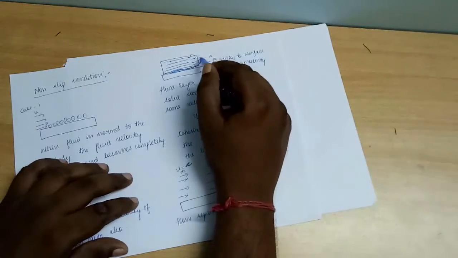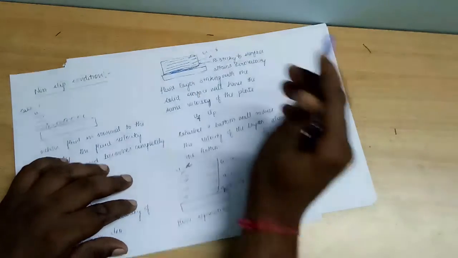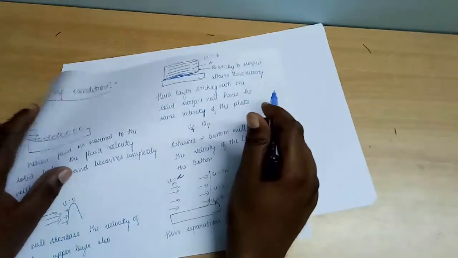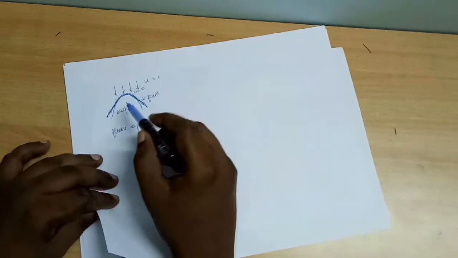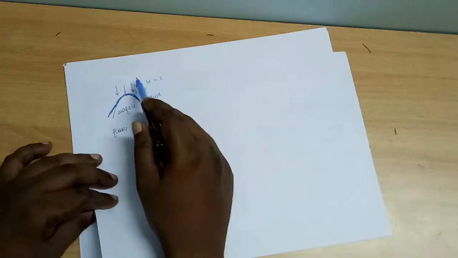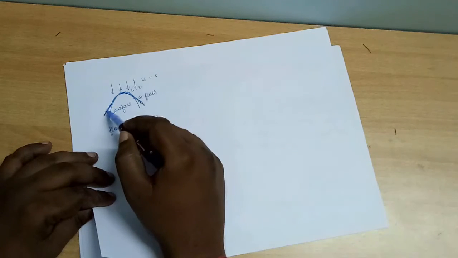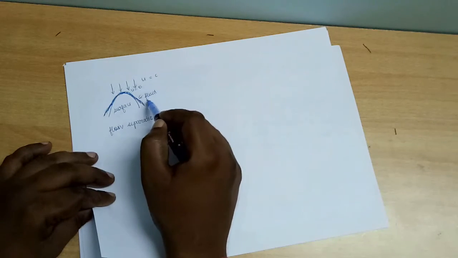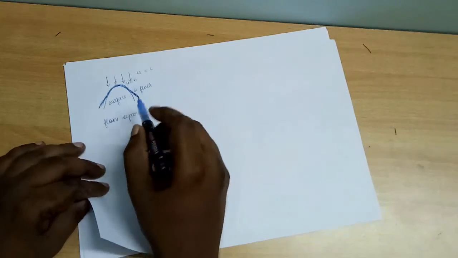So slowly these fluid layers reduce their velocity. So this is how the non-slip condition works. And finally going to flow separation, when a fluid encounters a nose blunt surface, the fluid will obviously stick to the surface and slowly it starts to separate its path from the surface. That phenomenon is known as flow separation.